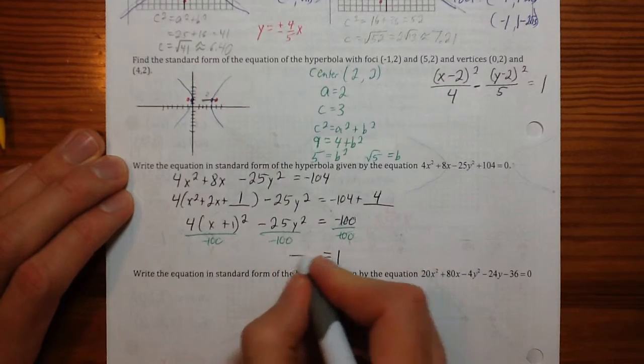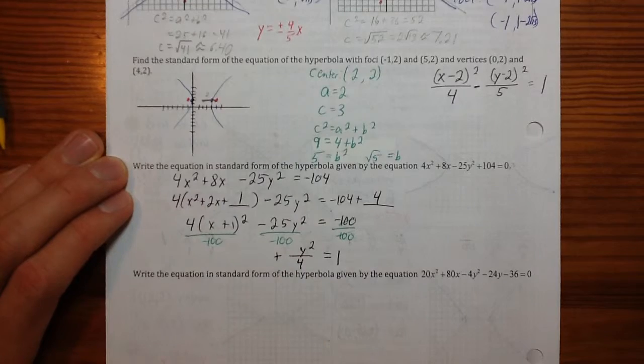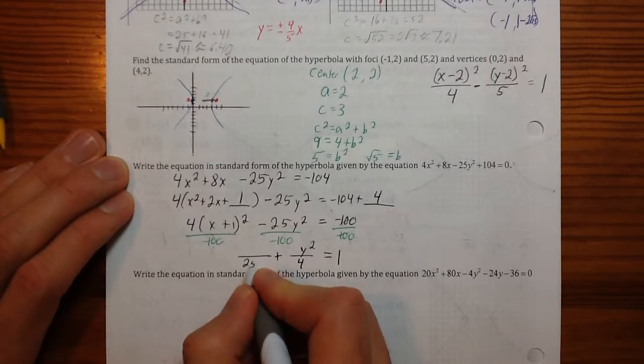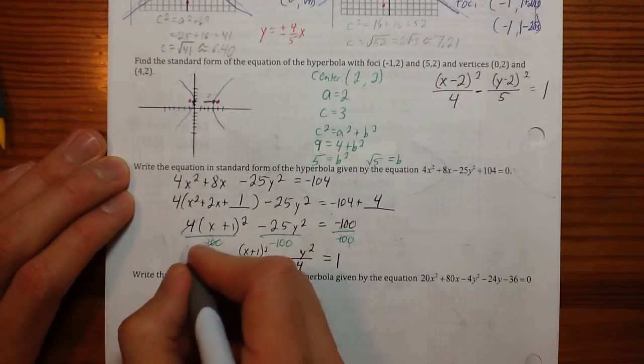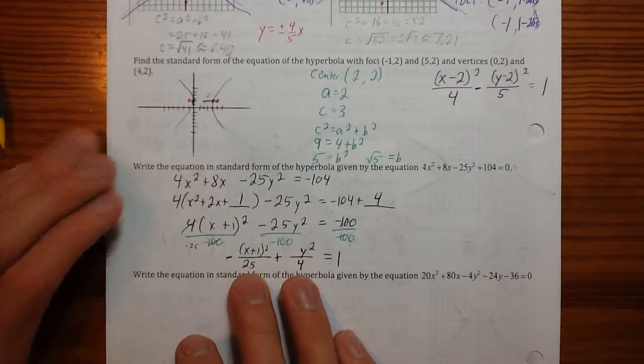25 over 100 is 4, and it is now positive. Okay? 4 over 100 is 25. There's your x plus 1 there. That reduced out. It became negative 25. So it is negative right there. This is correct. I like it.